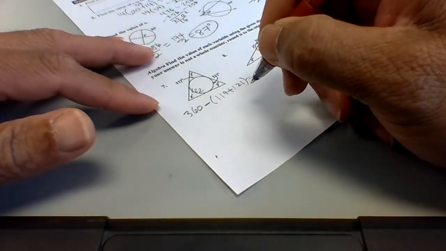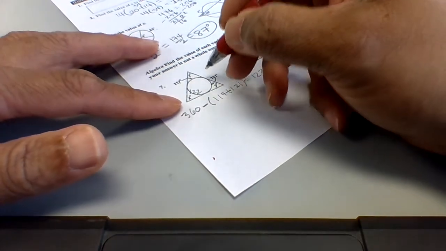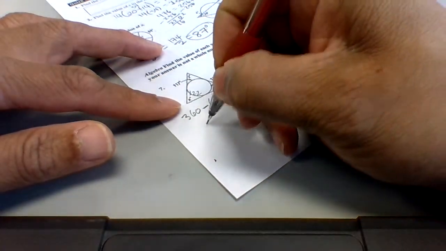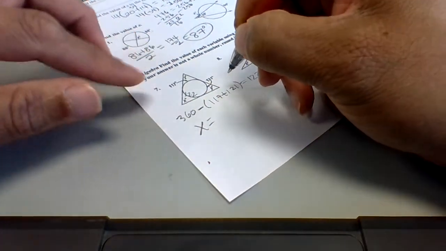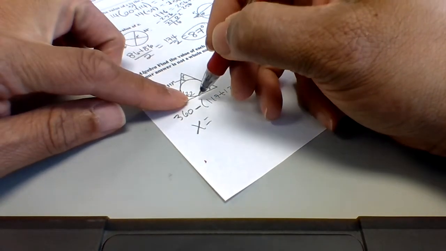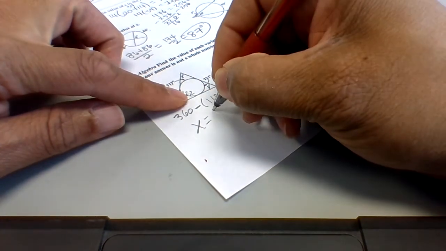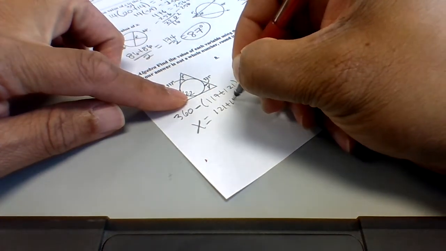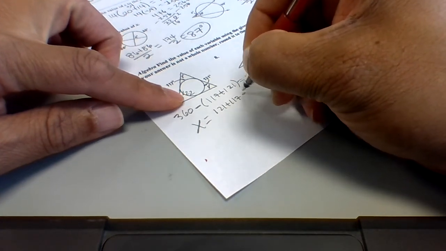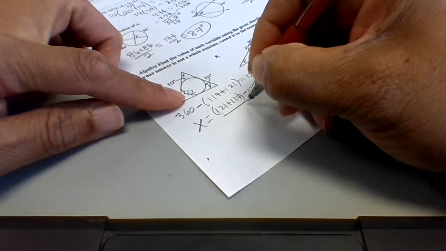So now to find x, it is the big arc, which is 121 plus 117, minus the little arc, which is 122, all divided by 2.